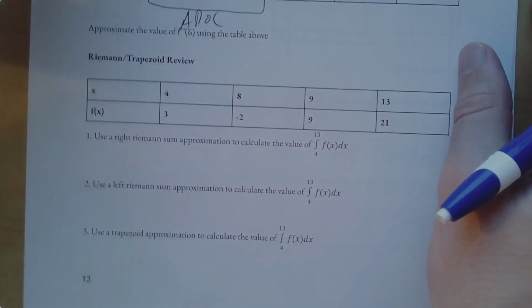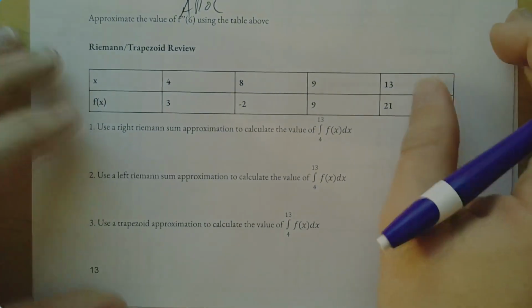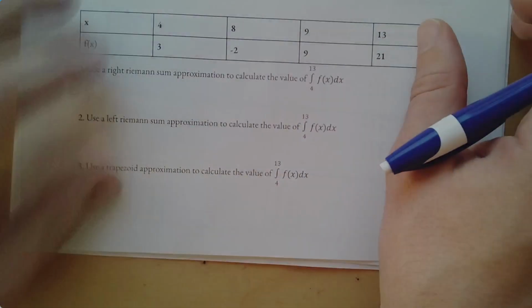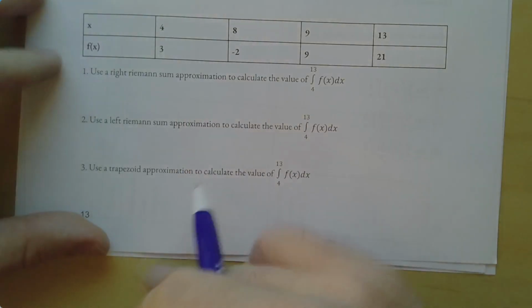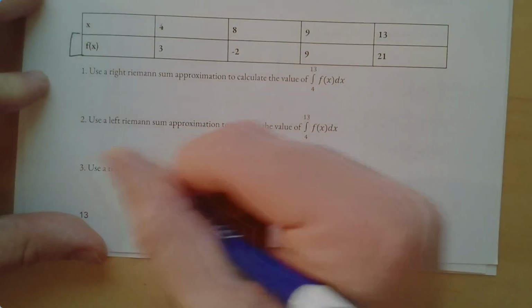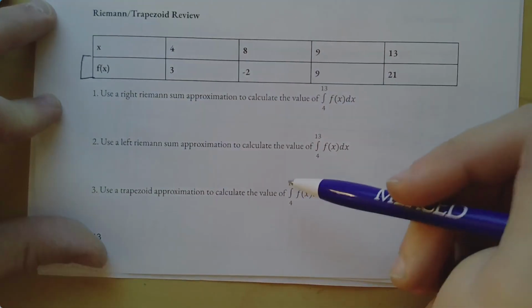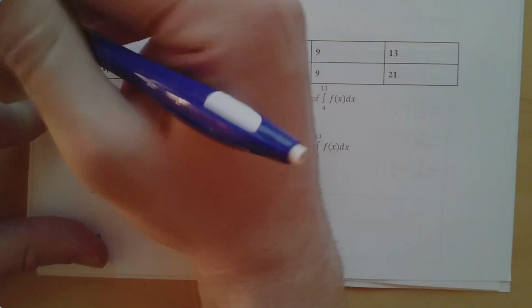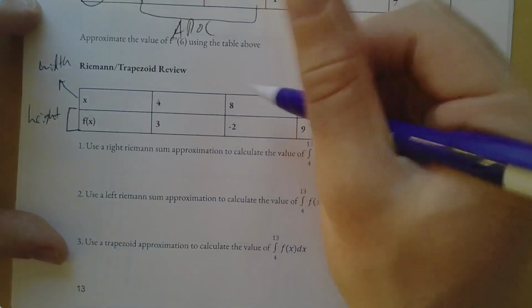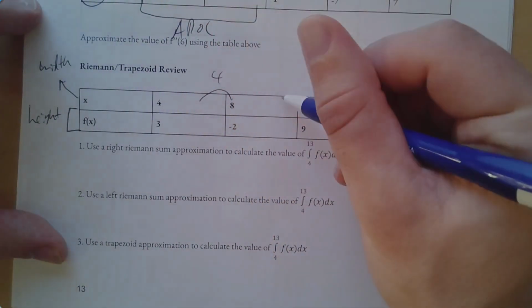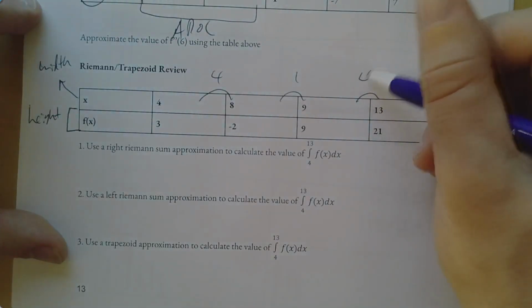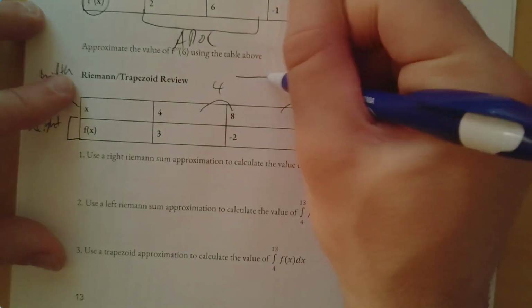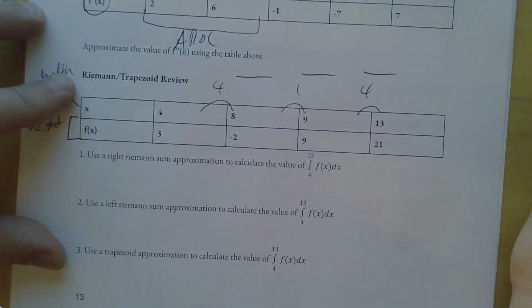Riemann sums are always on the test too, so make sure you know the difference. When you're doing Riemann sums and trapezoids, it's kind of confusing, but the f of x's are where you get the height, and x is the width. So don't get those confused. My widths here are 4 to 8 is 4, 8 to 9 is 1, 9 to 13 is 4. Those are my widths, so you can imagine those as the bases of my rectangles.